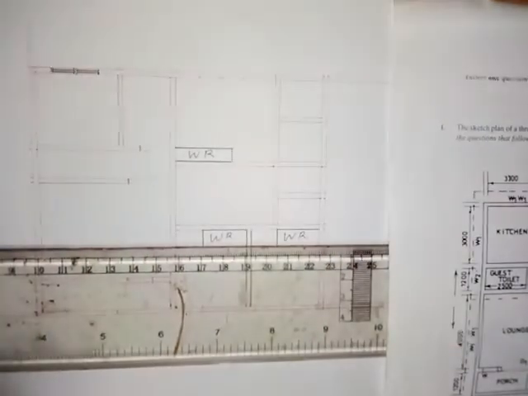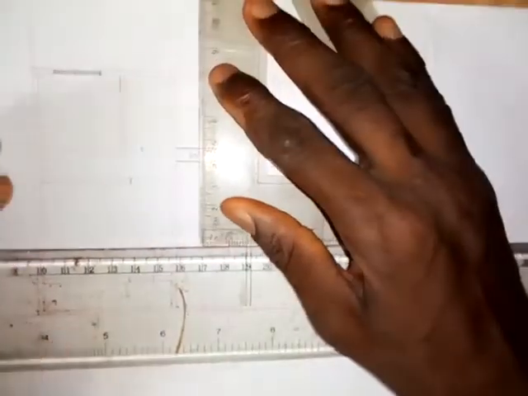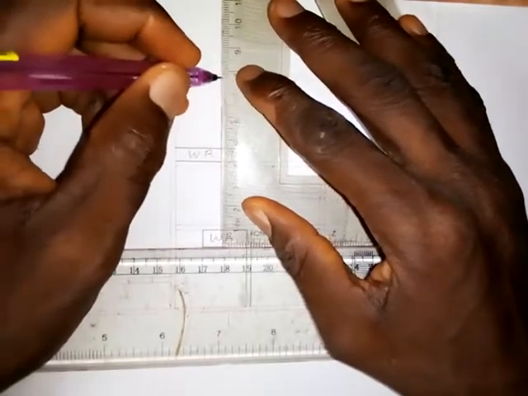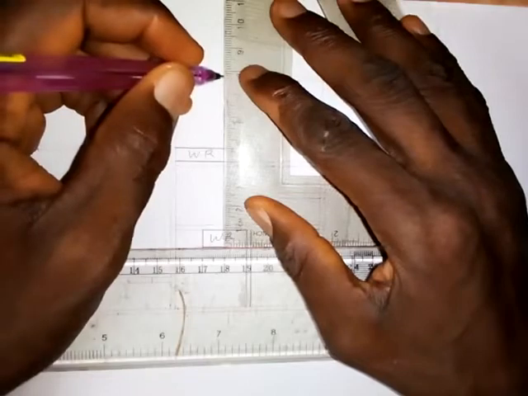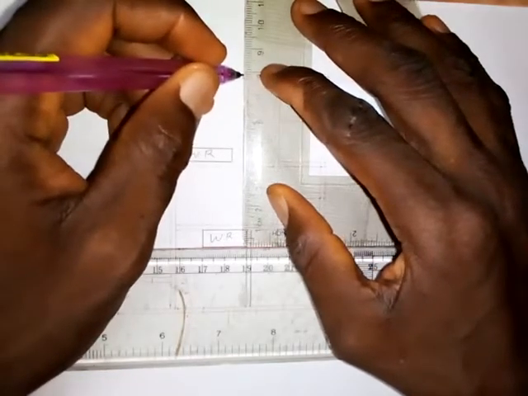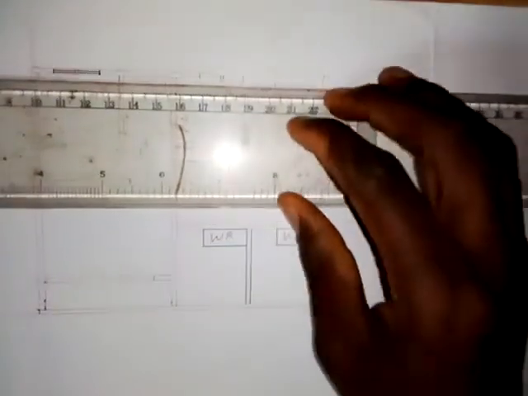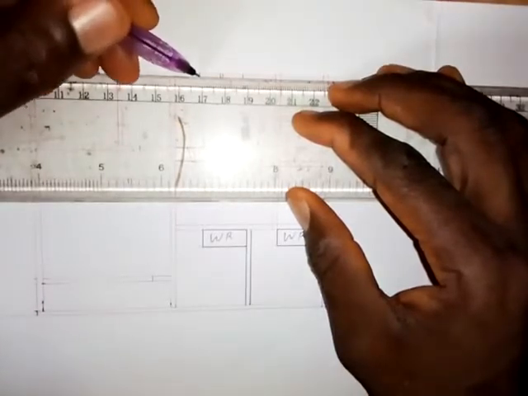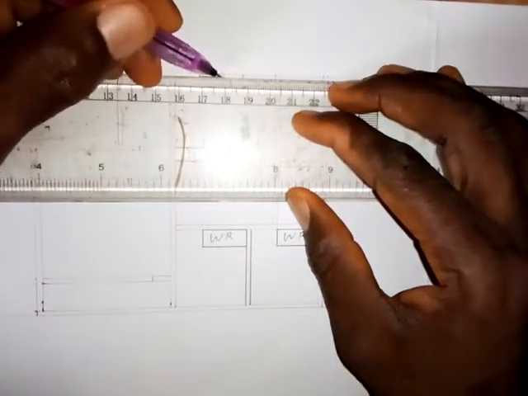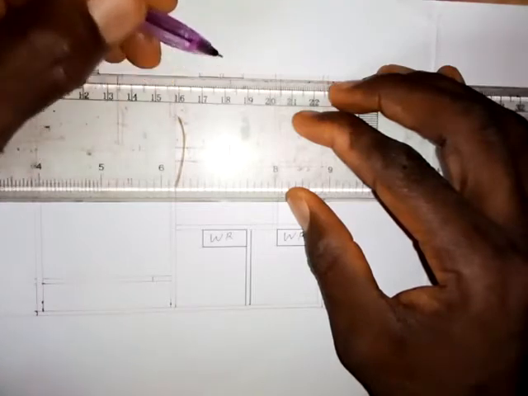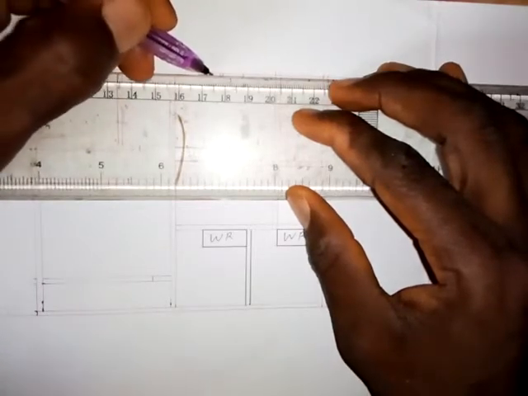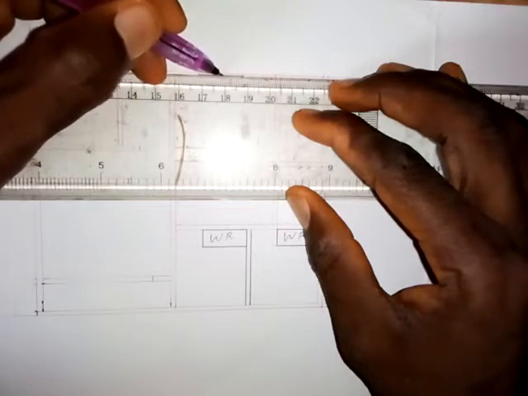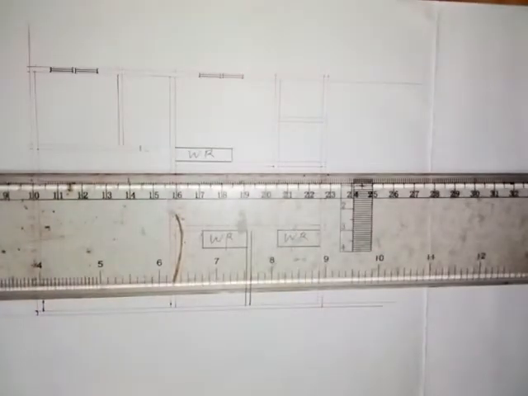So I'm just repeating what we have done over there. All right, the next thing I'm going to do is to put two lines. Just moving a little bit, draw this line, then you draw this line. Then you move in a little bit, draw this line and you draw this line. Like this. Okay, so I've positioned the two windows again.